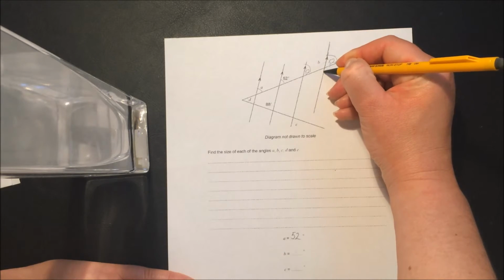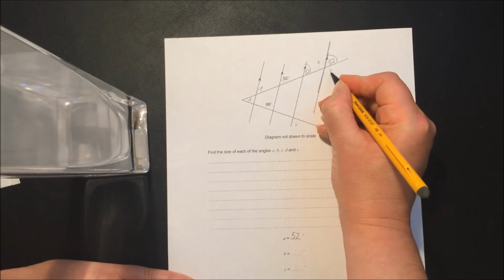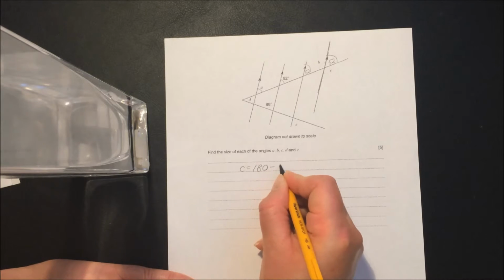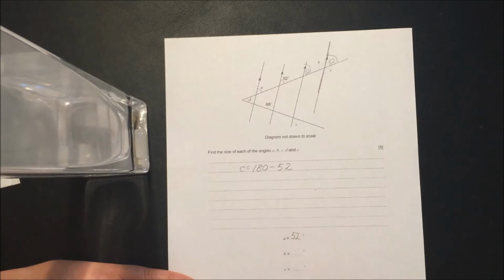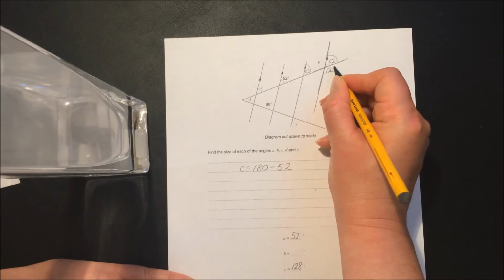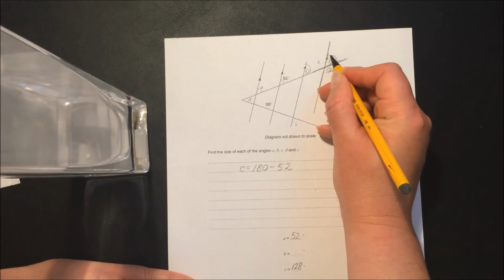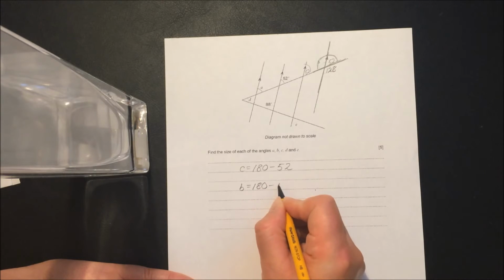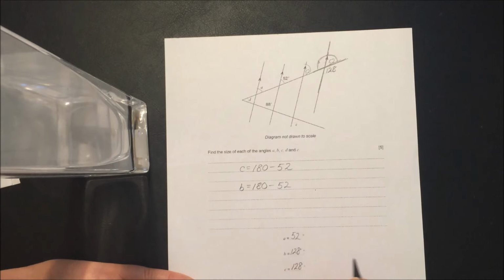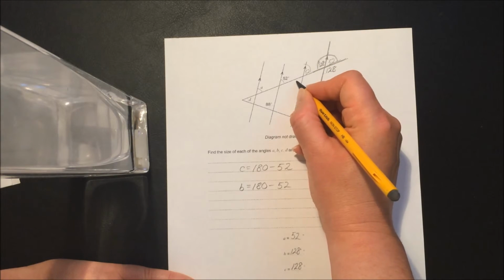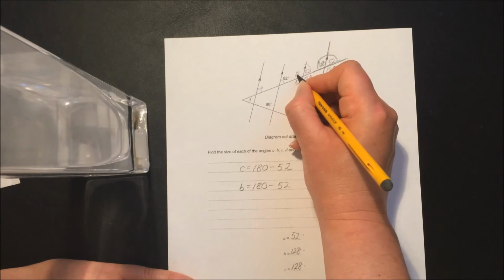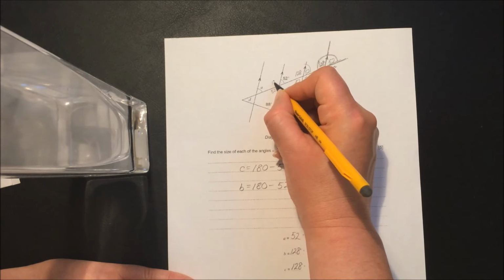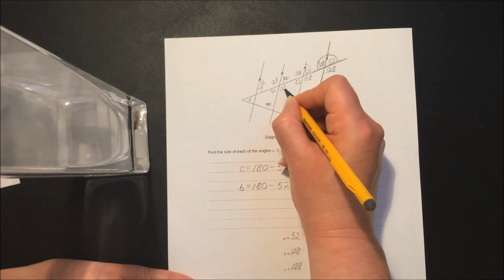So I can see here that this is a straight line. So C will be 180 subtract 52. Okay, so you don't have to do them in the order that they're here. So 180 subtract 52 is 128. This here, so that's 128. This here is a straight line also. So those two angles total 180. So B is also going to be 180 subtract 52. So B is also 128. There. I can see that this is 52. This will be 128. That'll be 128. 52, 128. 52, 128. Okay.